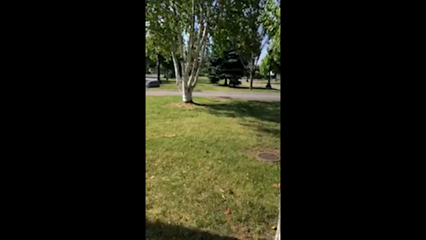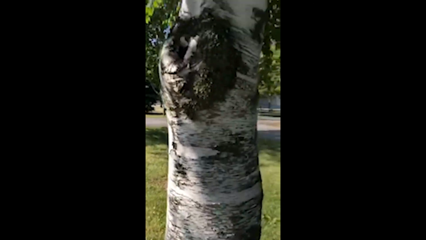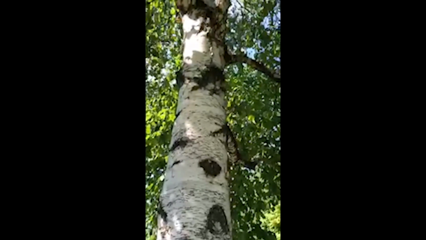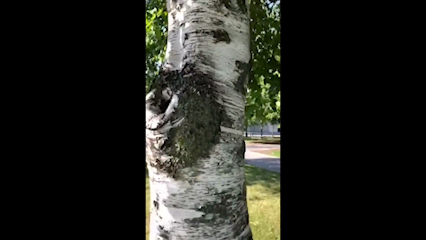Your favorite tree may depend on what you find aesthetically pleasing. Mine is birch, but that's because I grew up across the street from a birch tree forest. They've been in my life ever since. I even have a tattoo of one on my arm.